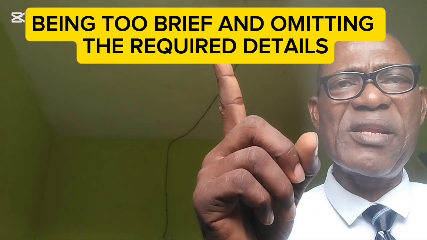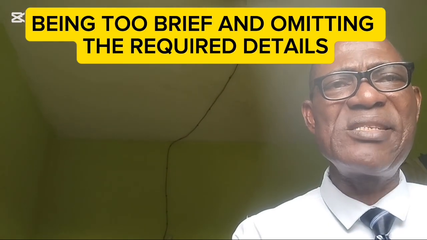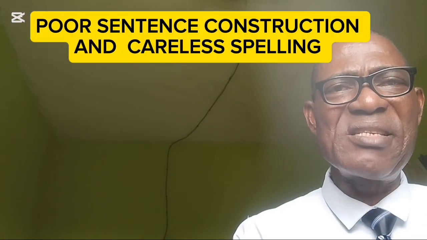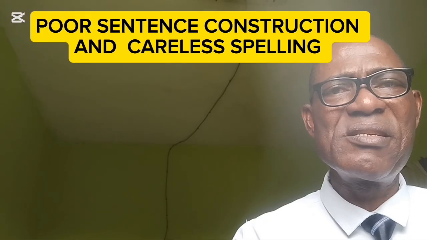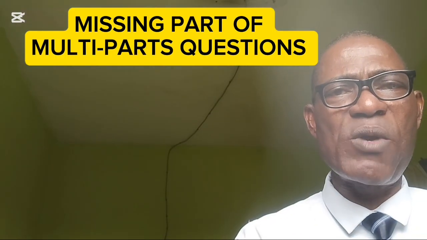Whatever answer you are going to write should be found inside the text. Number 3, being too brief and omitting required detail. 4, poor sentence construction and careless spellings. And the last common pitfall to avoid is missing parts of multi-part questions.